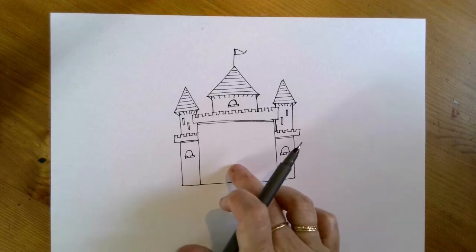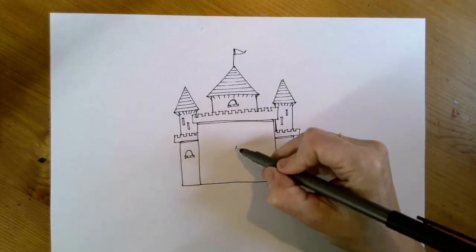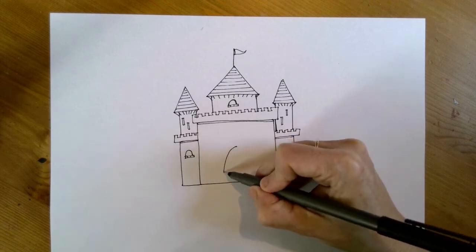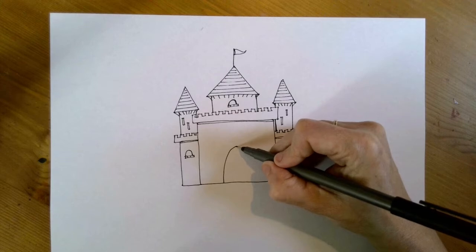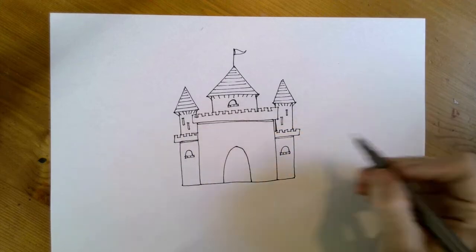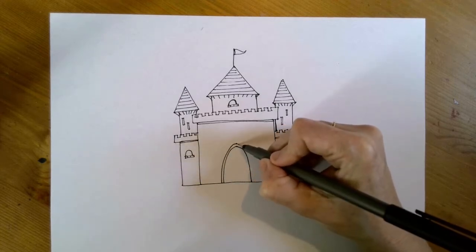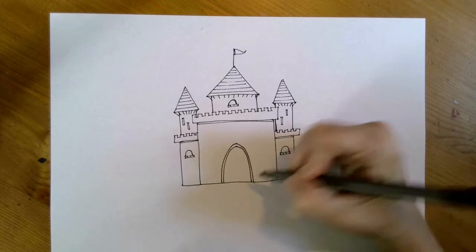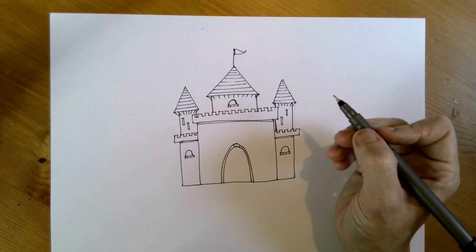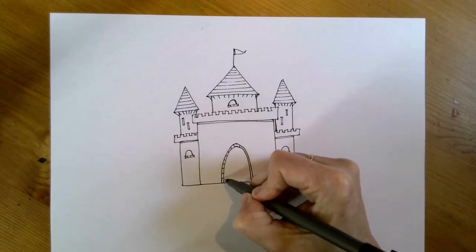Now let's put the door on and then some windows around it. So I'm going to make the door this wide curved shape kind of like this. I don't really know what to call that. But again, 2 lines because it's going to have a stone look to it. The keystone at the top and these down the sides.